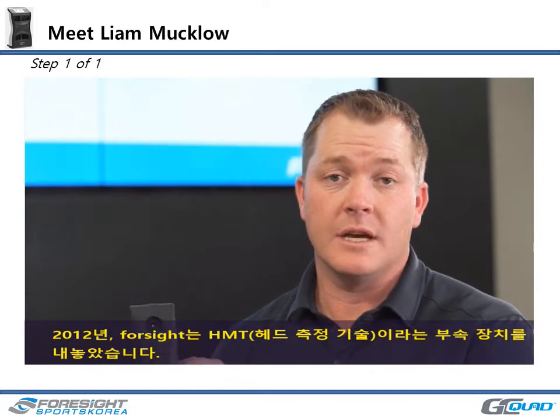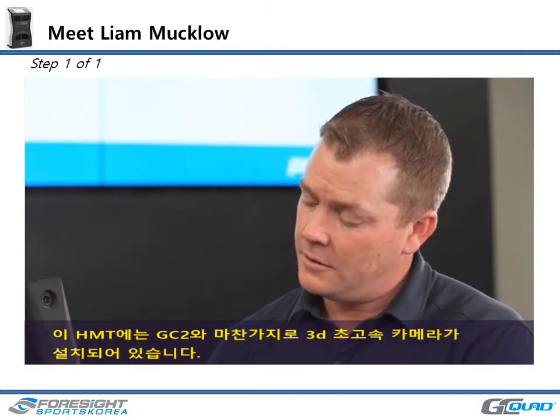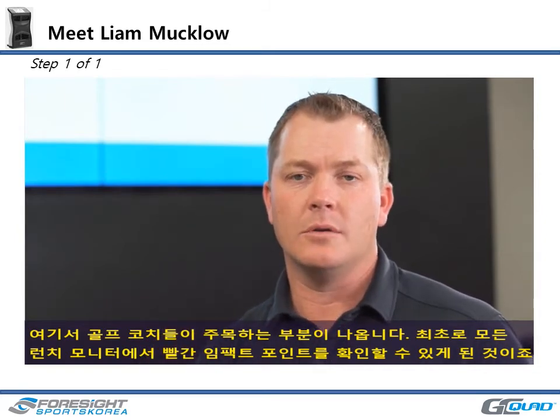In 2012, Foresight came out with this attachment called the HMT, or Head Measuring Technology. Now, this has another set of stereoscopic cameras, which of course sat in front of the GC2 and allowed us for the first time ever to actually measure the club face with an affordable product. Now this is when the coaches really started to take notice. It was the first time we'd ever got that little red mark of impact point, which of course we're going to talk a lot about later, on any type of launch monitor.